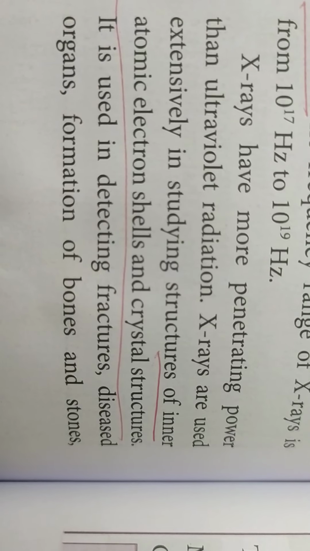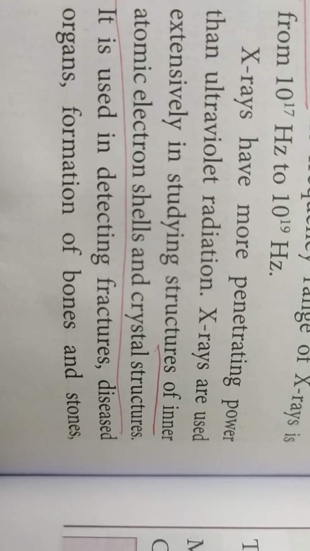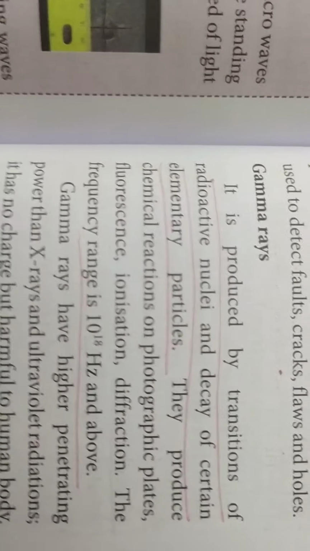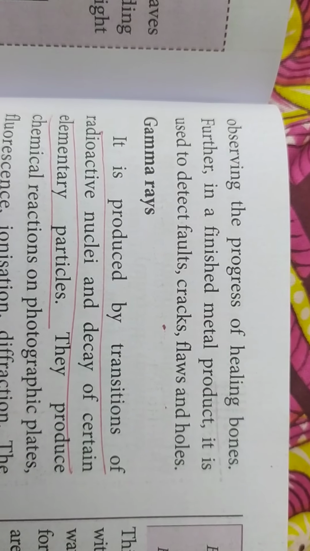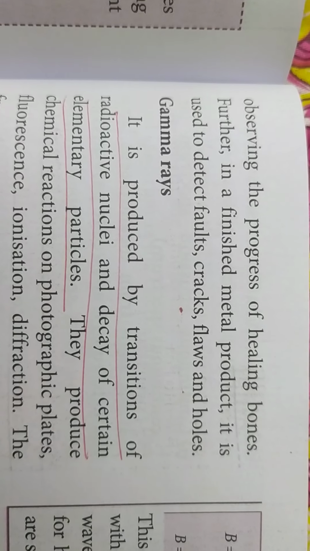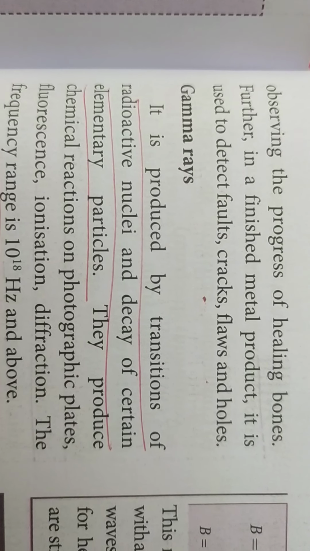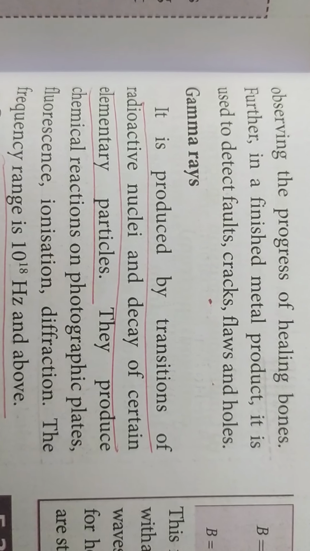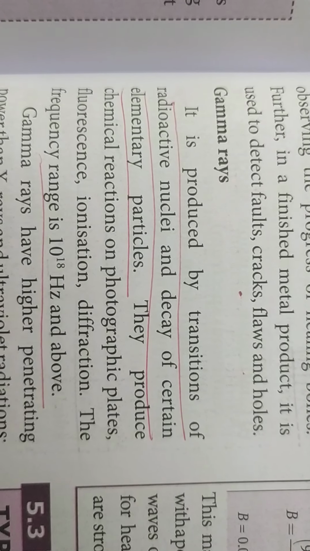And already we have seen the uses of X-rays. They are used for detecting fractures and diseased organs, the formation of bones and stones. They can also be used for other treatments for healing bones. And in finished metal products, for example gas cylinders used in our houses, they are used to detect any fault, crack, flaws or holes during the manufacturing time.